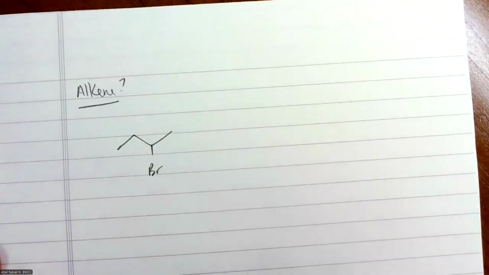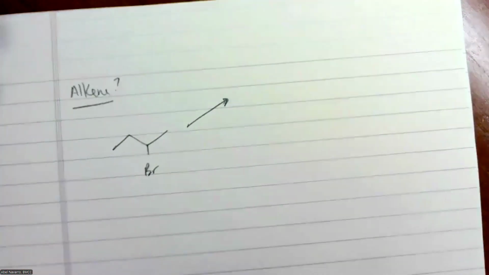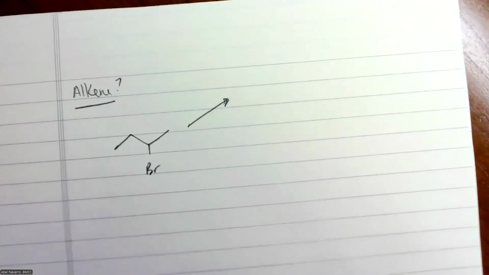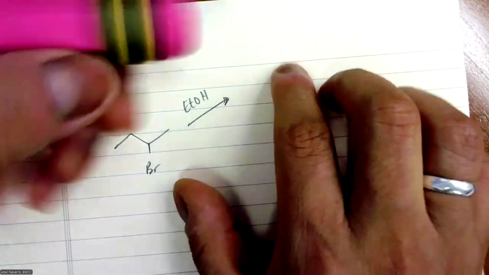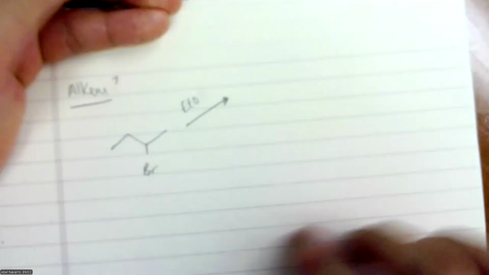Well, let's go back to how to make an alkene, just to brush up a little bit. Alkenes are always made from halides. So I can do it in two different ways, Zaitsev or Hoffman. If you do Zaitsev, you have to use a strong, small base.